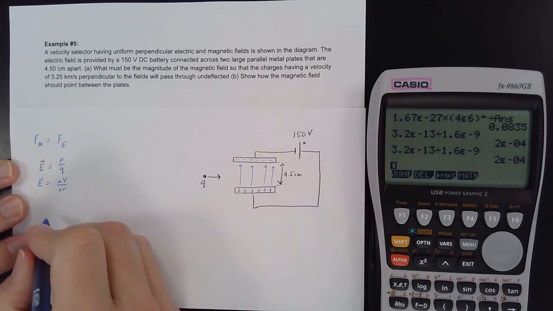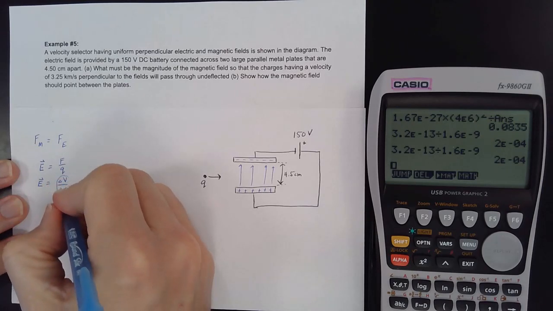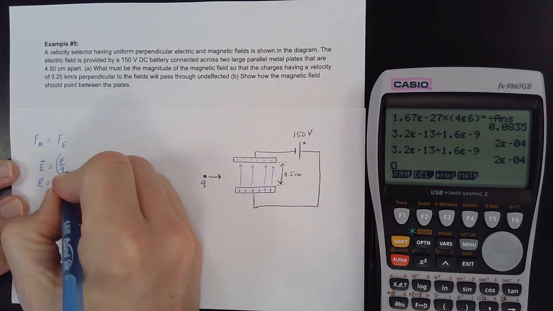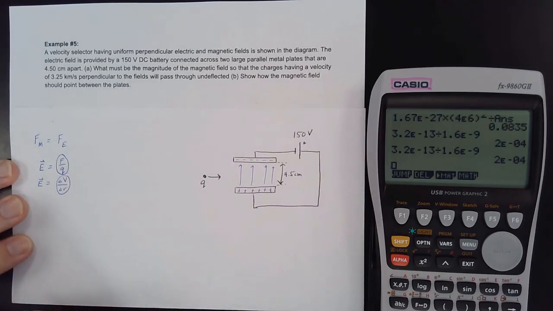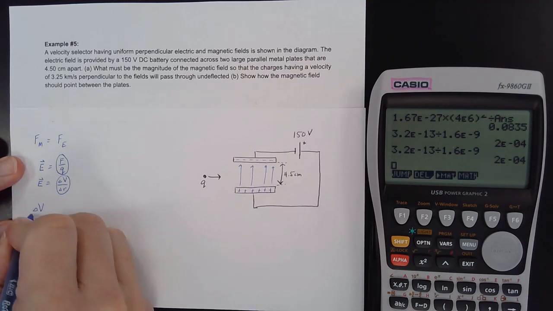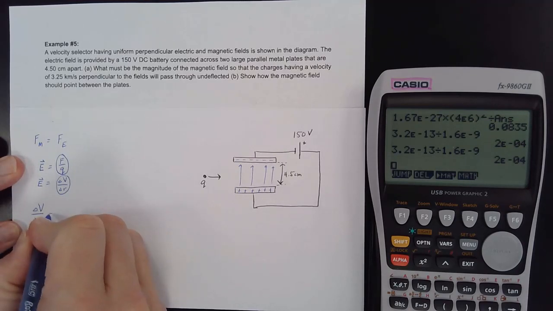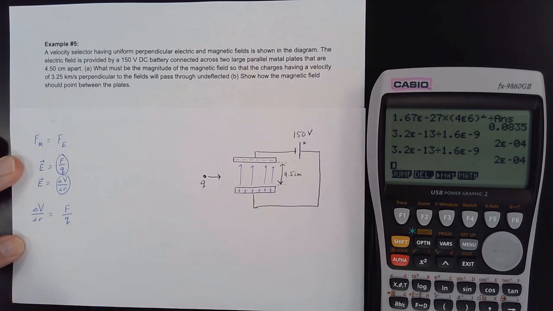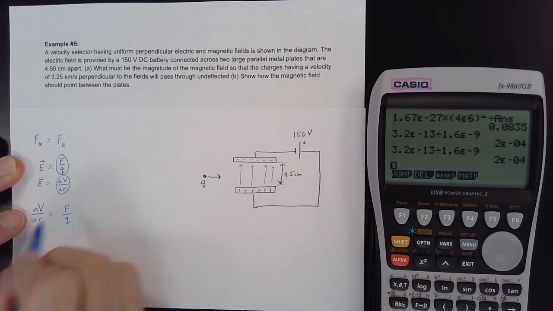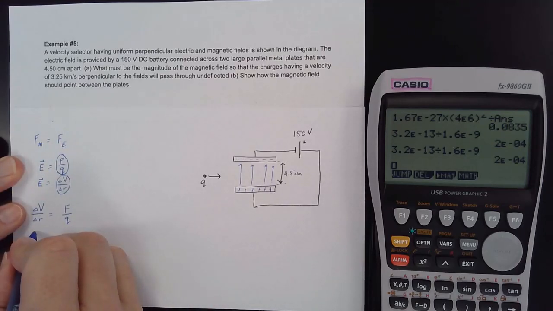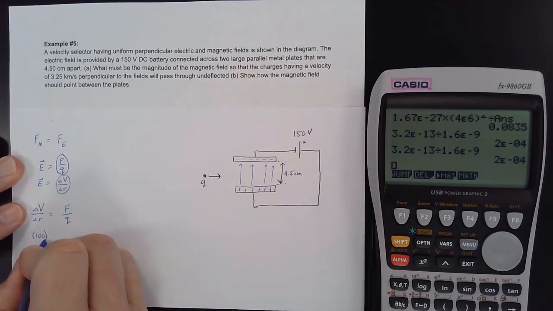And so what that allows us to do is make a connection between the change in potential and the electric force. So when we do that, we'll just go delta V over delta R is equal to F over Q. And then we can solve for the force, which will be the delta V, which is 150 volts.